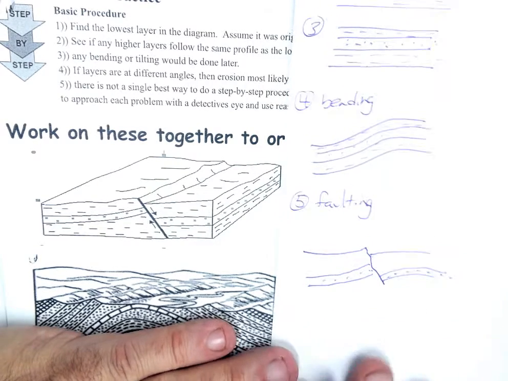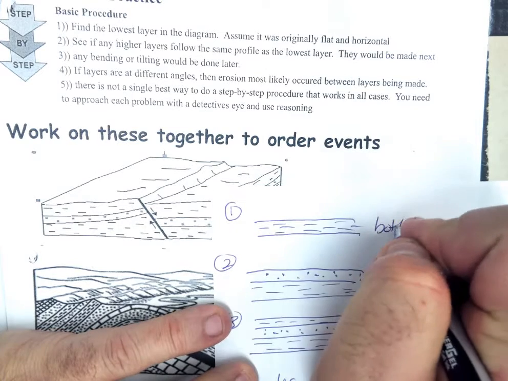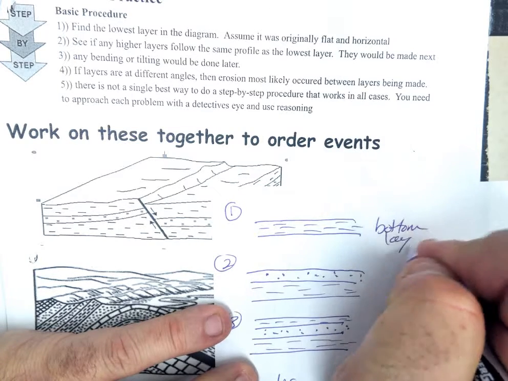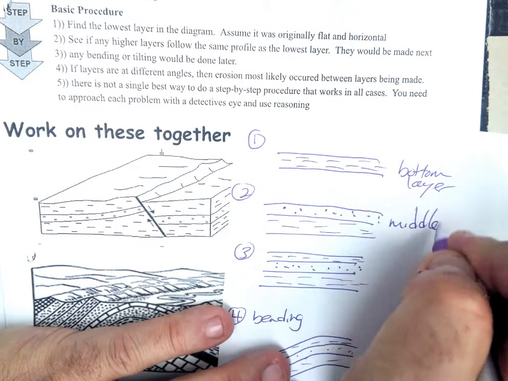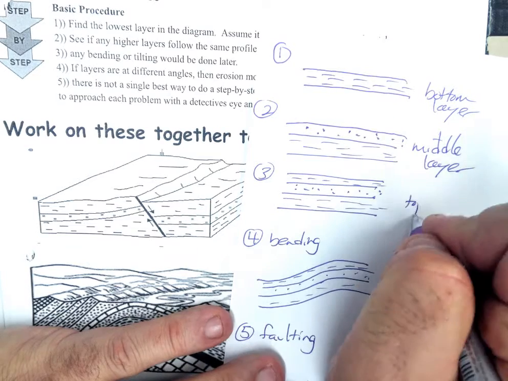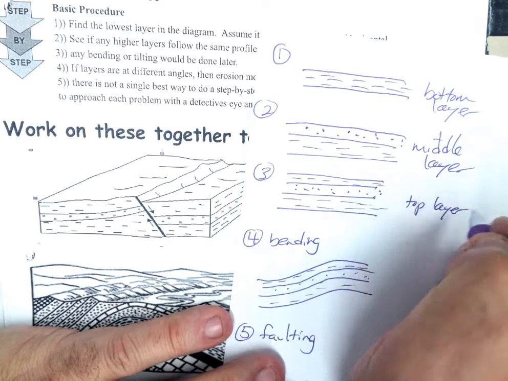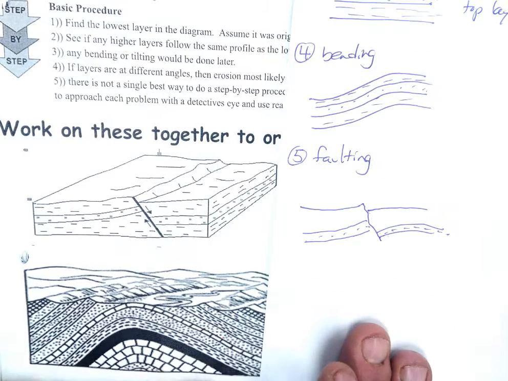So the first thing that happened was the bottom layer being laid down. The second thing was the middle layer laid down. And then number three, the top layer was laid down. And then we had bending, then we had faulting, and that's the end.